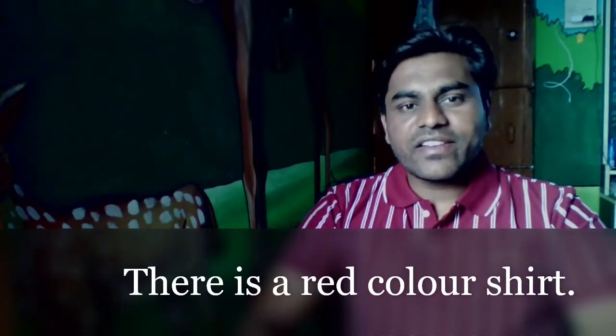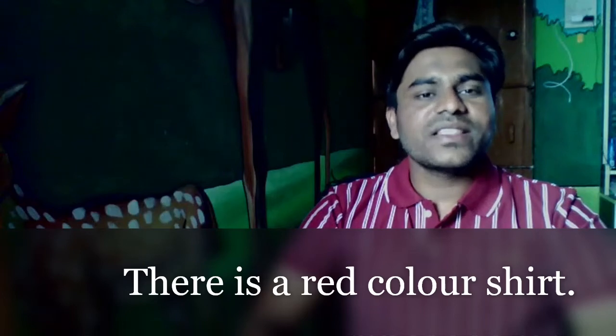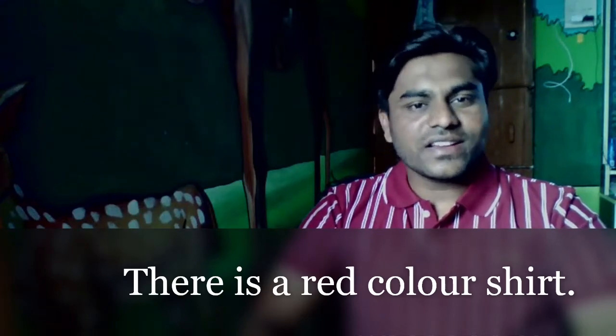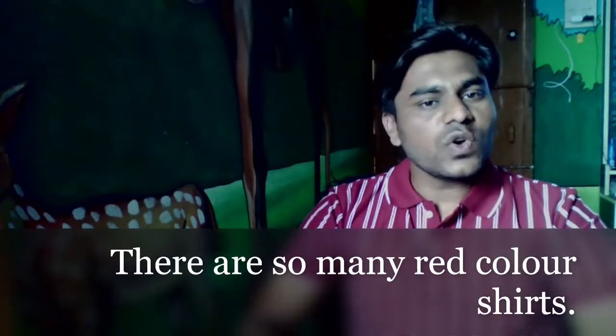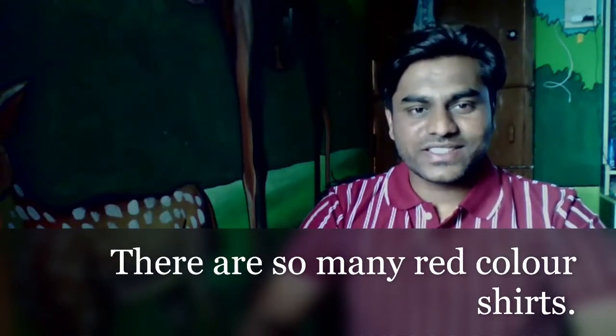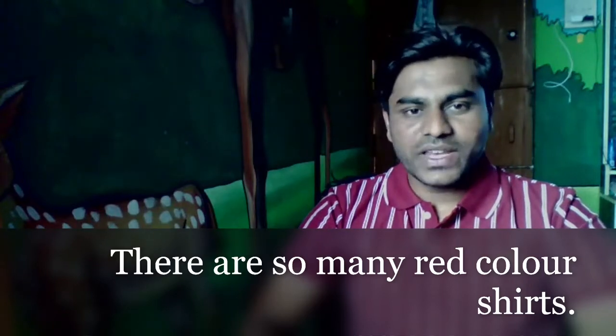Let's see one more example. There is a red color shirt. It means there is only one shirt which is in red color. Okay, let's see the plural form. There are so many red color shirts. It means there is not only one red color shirt, there are so many red color shirts.